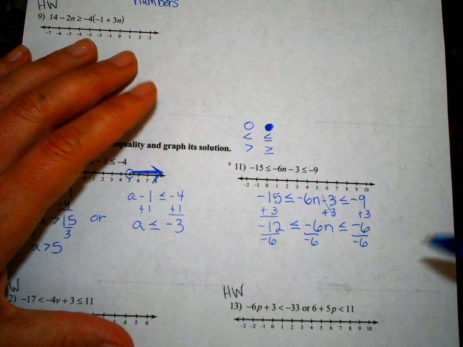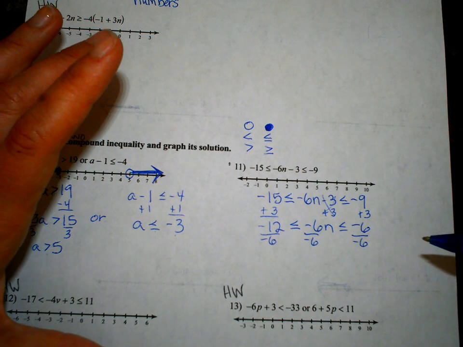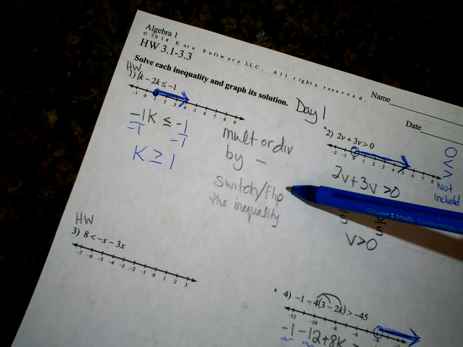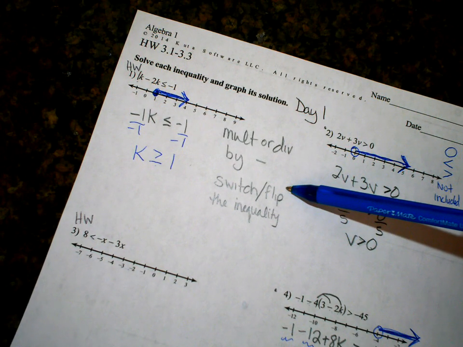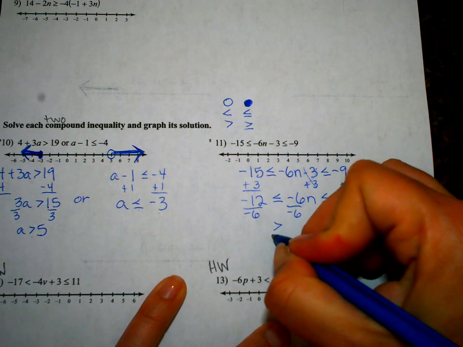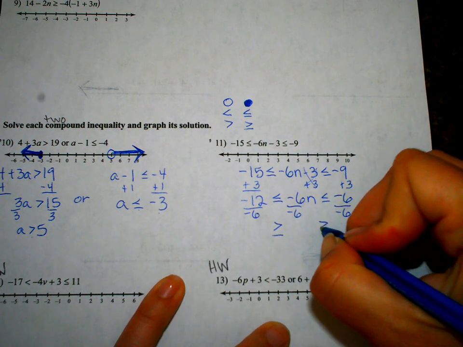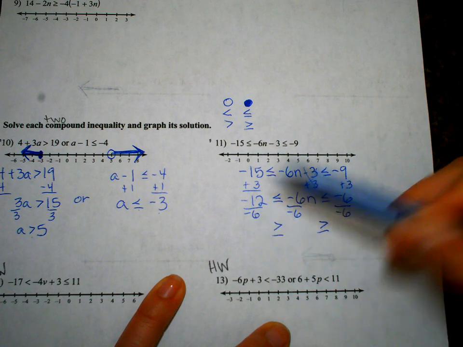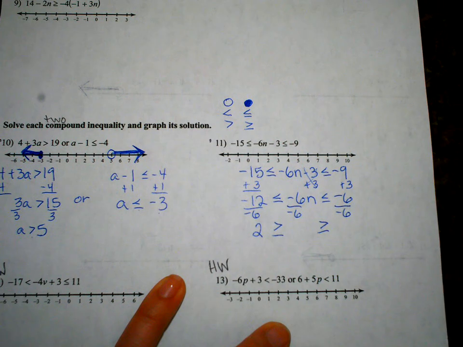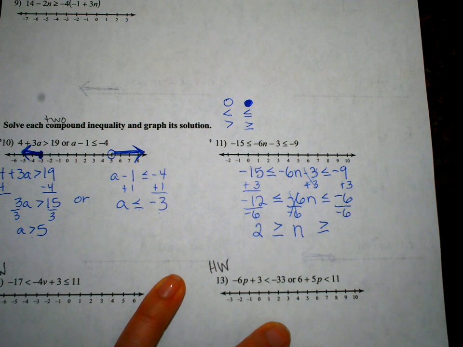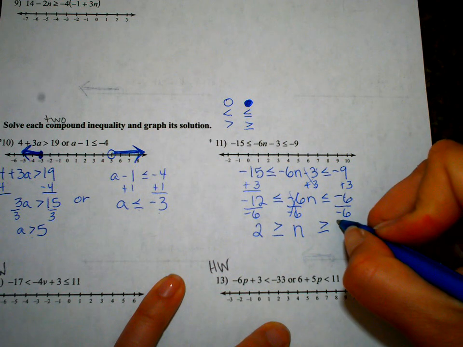And ding, ding, ding, I'm dividing by a negative. Back to the front. Remember this? When you multiply or divide by a negative number, you switch and flip the inequality. That means this inequality will be here. This inequality will be here. And let's do the math. -12 divided by -6, +2. -6 divided by -6, just the n. -6 divided by -6, +1.